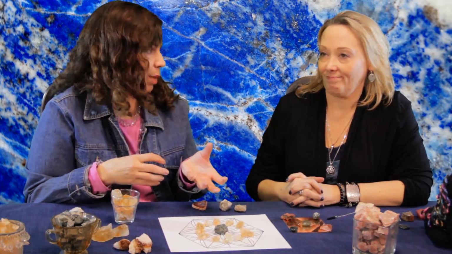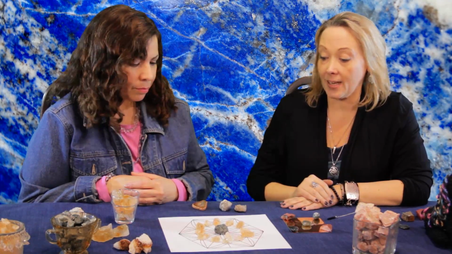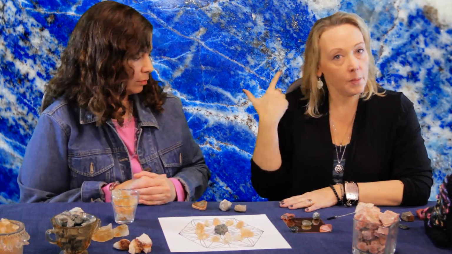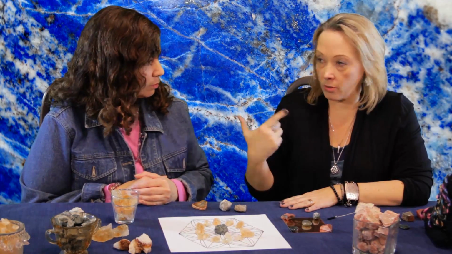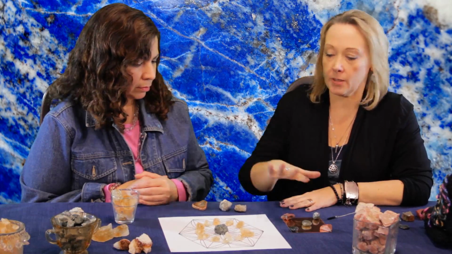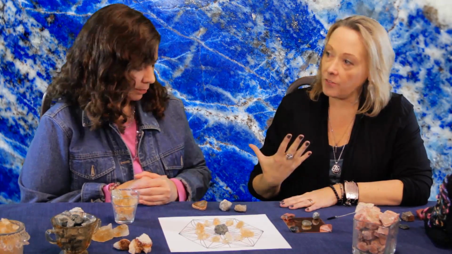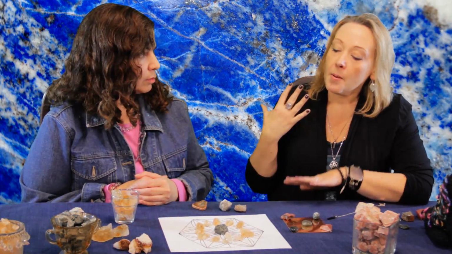Say, I am looking for abundance in this area of my life. You can even write it on the back of the grid if you want to. Exactly. If you don't want to put another piece of paper or something like that, but that's a nice idea as well. And when you're charging it, keep in mind what your intention is. Don't just walk by and say, "Oh, I charge it." Spend a few minutes and really focus.